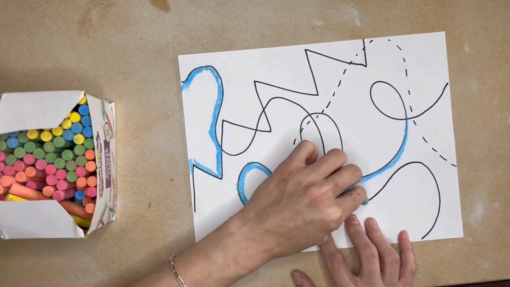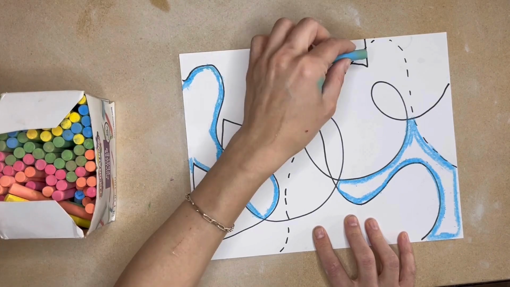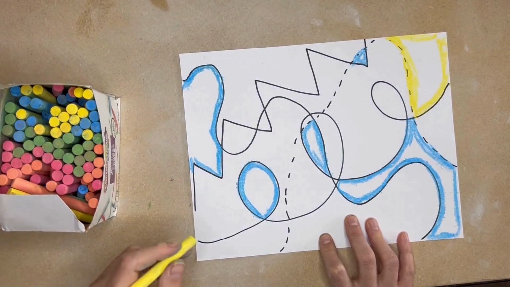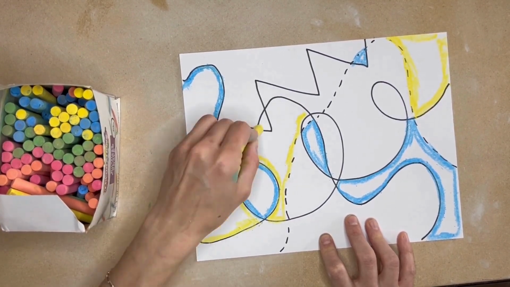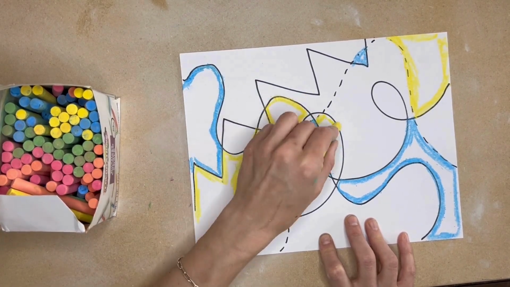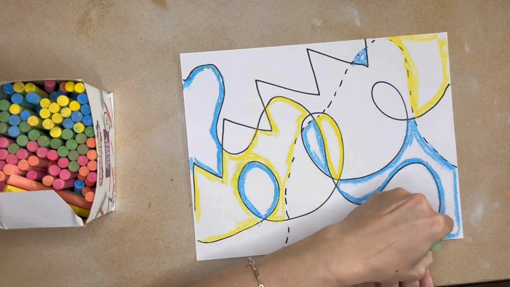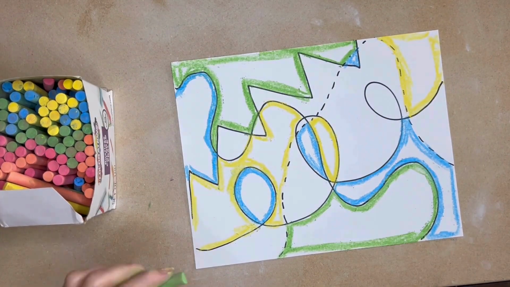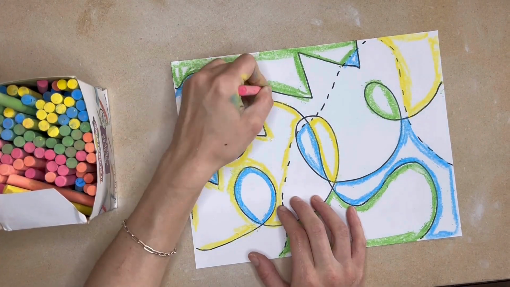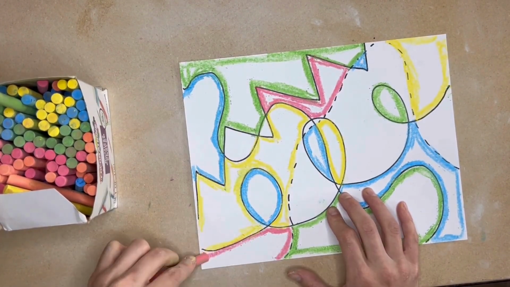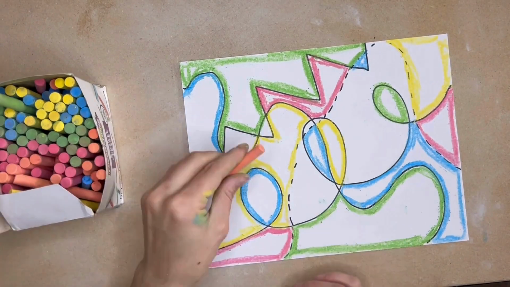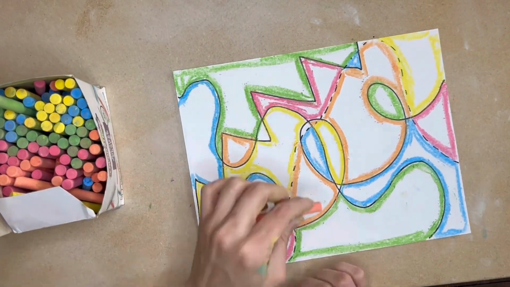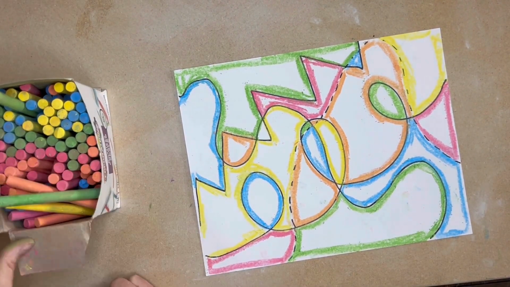If you did the Abstract Expressionist project with me, it's very similar to that. You might notice that I'm not holding my chalk like a pencil. I'm holding it in between my pointer finger, my middle finger, and my thumb, and I'm holding it on its side. That is the best way to hold chalk so you don't accidentally break it. And you'll see that I didn't let two of the same color sit side by side, and that'll create interest later.